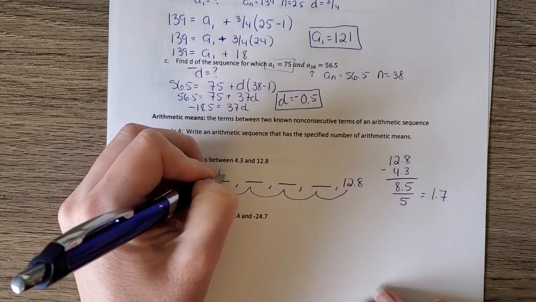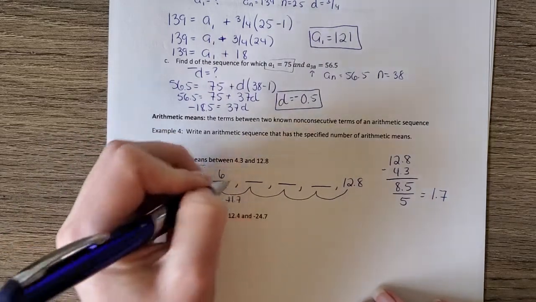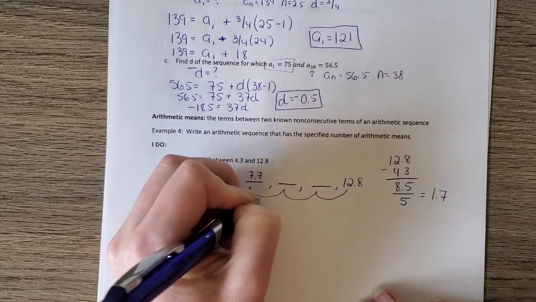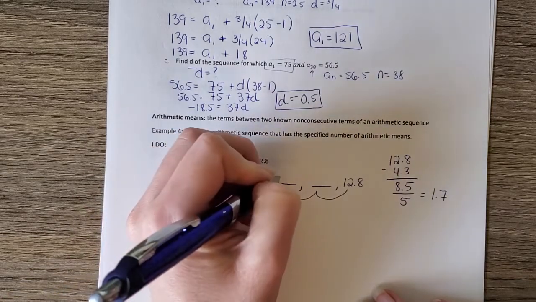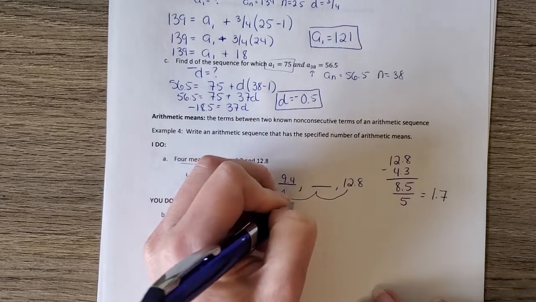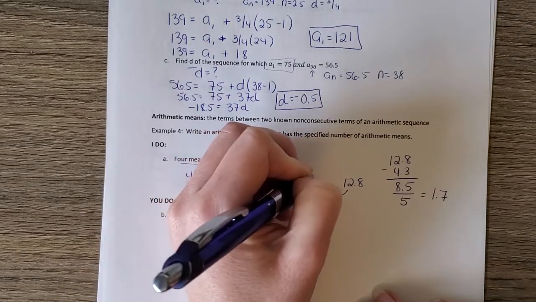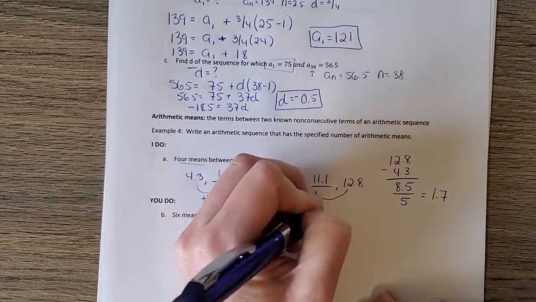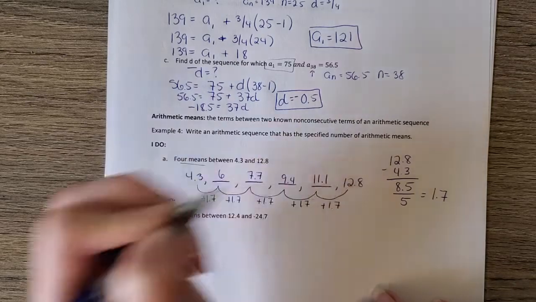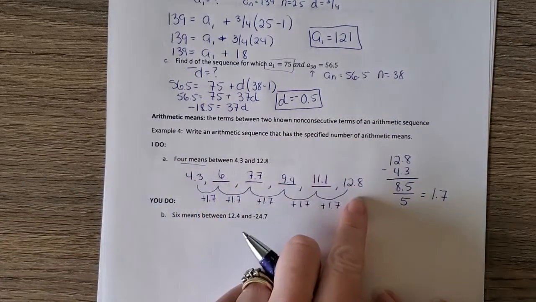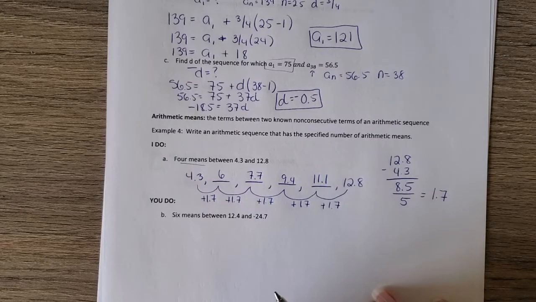So the first value would be 6. Then we go up 1.7. The next value is 7.7. Up 1.7. The next value is 9.4. Up 1.7. The next value is 11.1. Up 1.7, the next value is 12.8. When you get to the end, it should match the right number if you do this correctly.